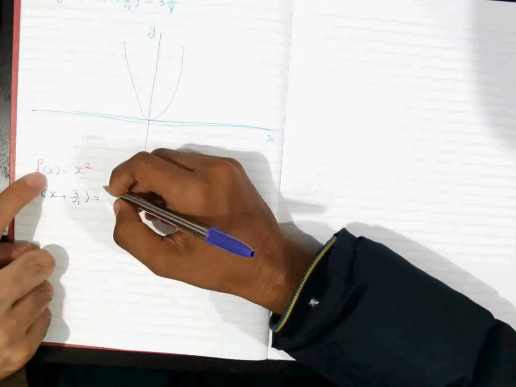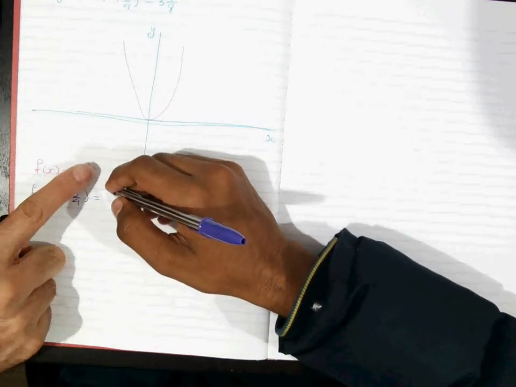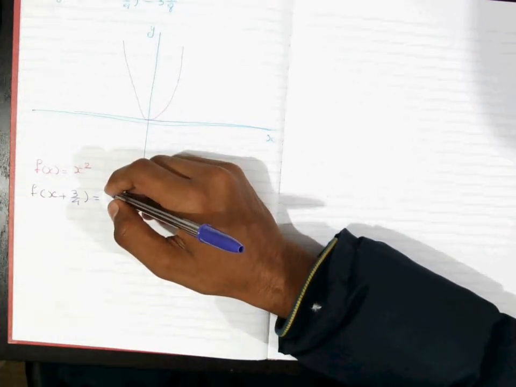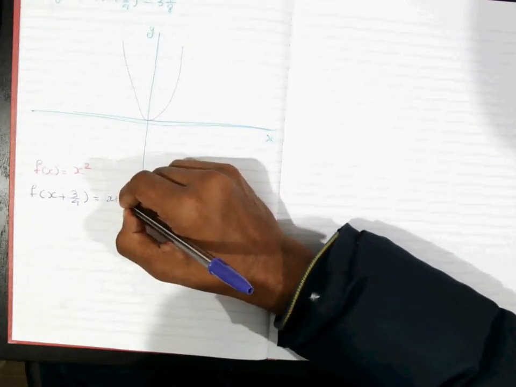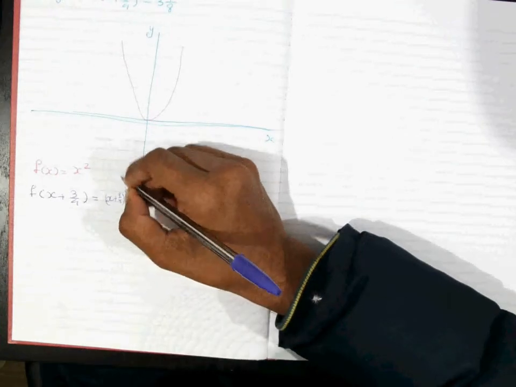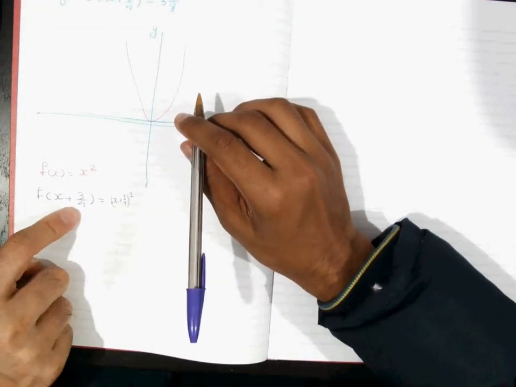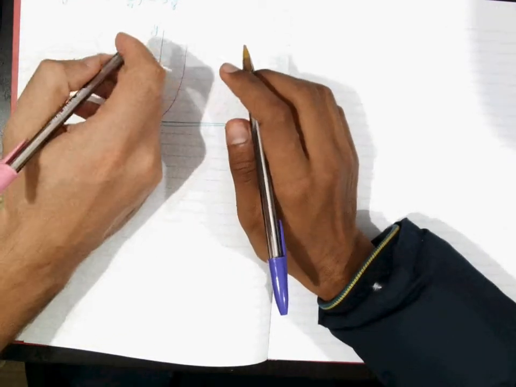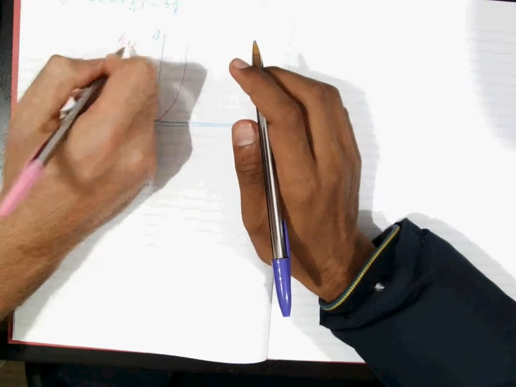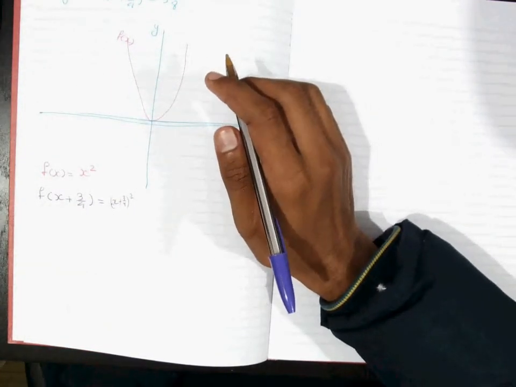Okay, think about it. That is f(x). Is that right? f(x) equals x squared. What is f(x + 3/4)? Okay, is that right? So that is that. So could you now draw f(x + 3/4), considering that f(x) is that? So that was f(x). This is f(x). Is that right? Now, could you draw f(x + 3/4)? Where would that be from?